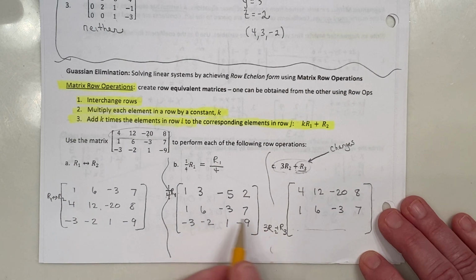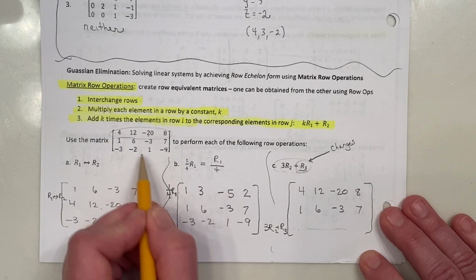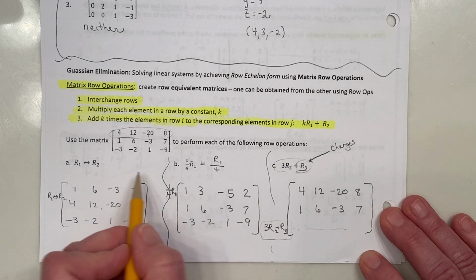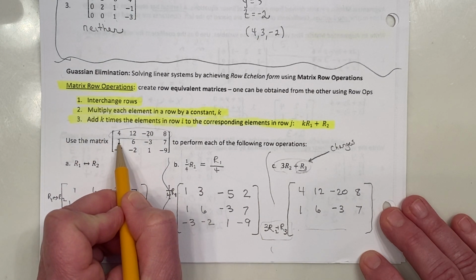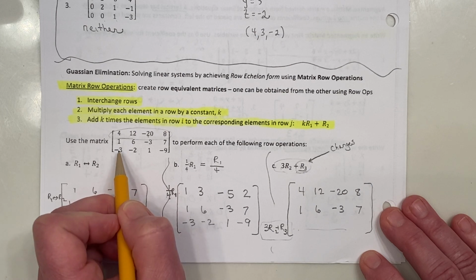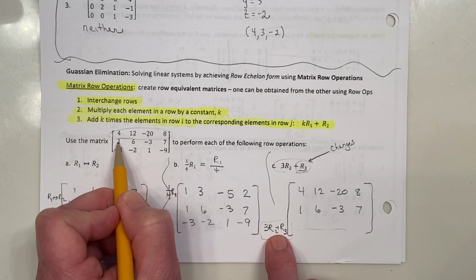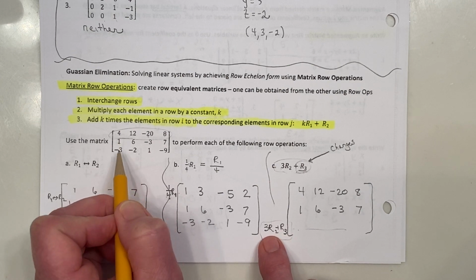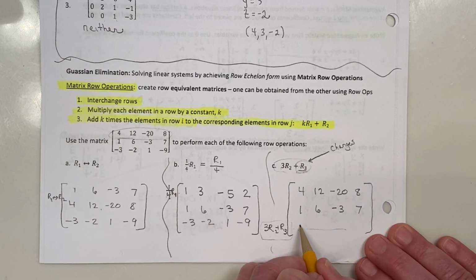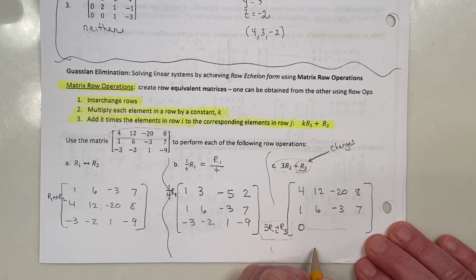I'm going to go back and look at the original matrix, keeping this in mind. Let me multiply 1, which is in row 2, by 3. So 3 times 1 is 3. Then I'm going to add it to what's already in row 3. 3 plus negative 3 is 0.